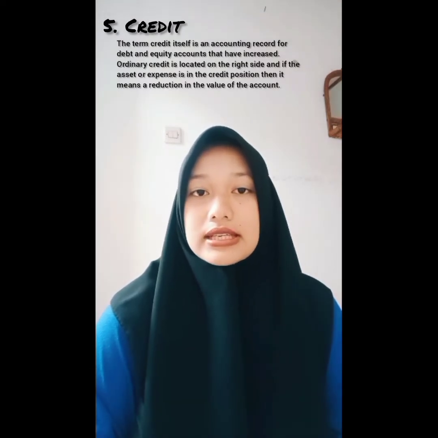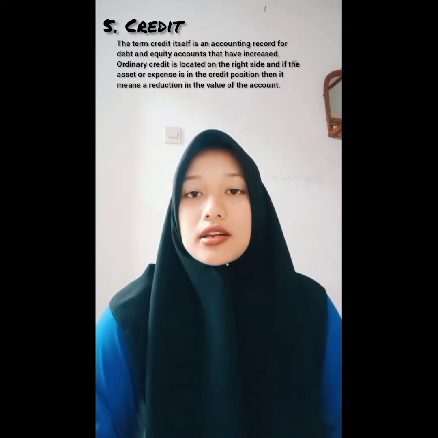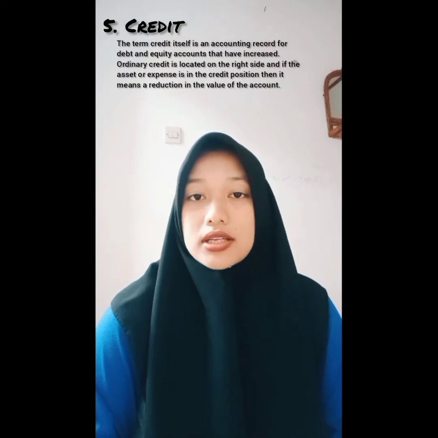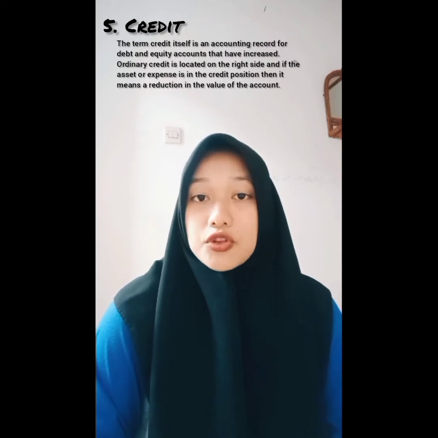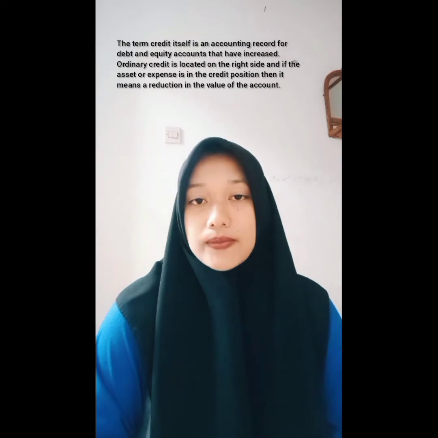5. Credit. The term credit itself is an accounting record for debt and equity accounts that have increased. Ordinary credit is located on the right side, and if the asset or expense is in the credit position, it means a reduction in the value of the account.